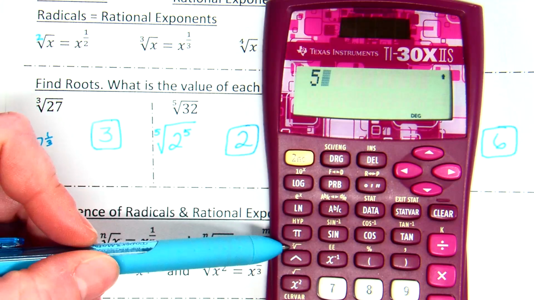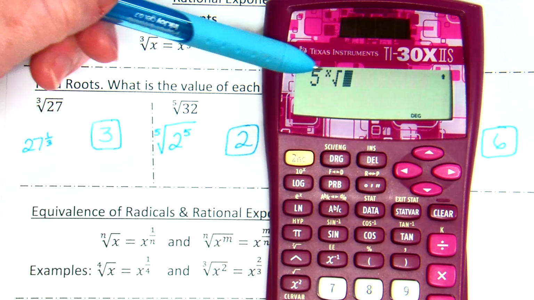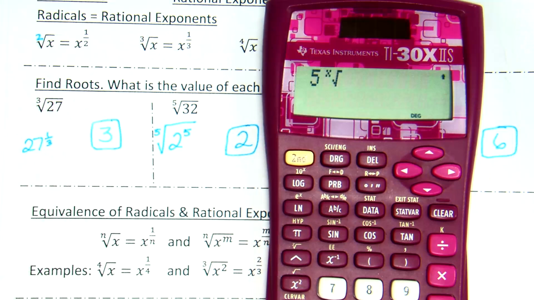If I do that x and square root sign, this is saying I'm going to do the fifth root of whatever I type next. I want the fifth root of what? 32. We already said the fifth root of 32 is 2. Guess what? It works.